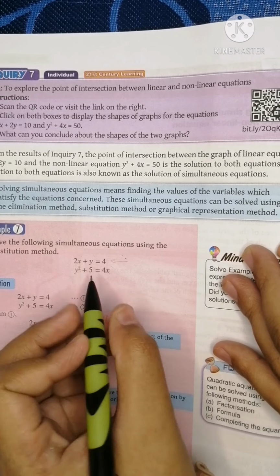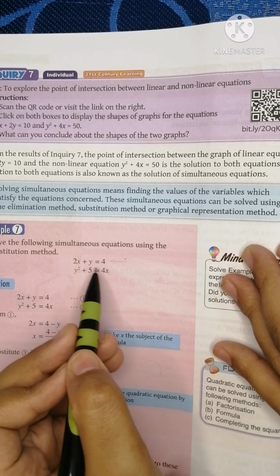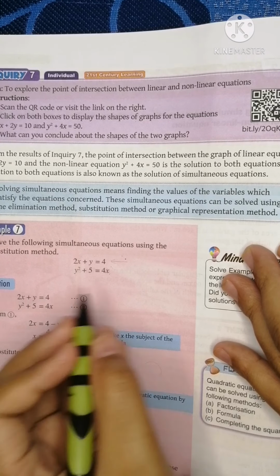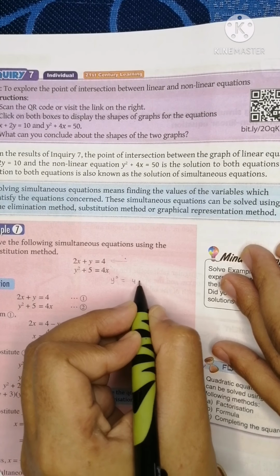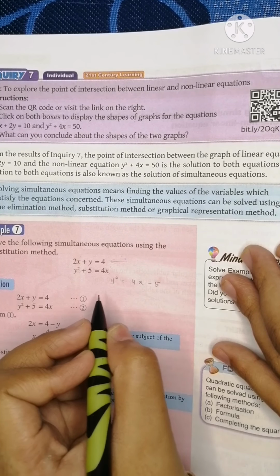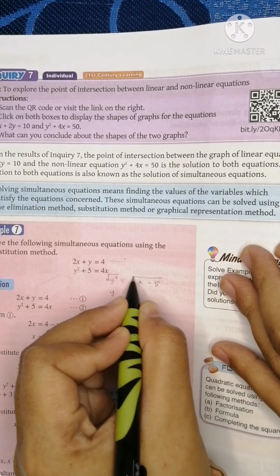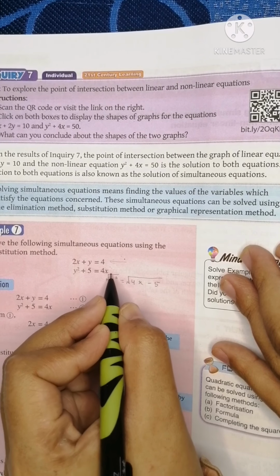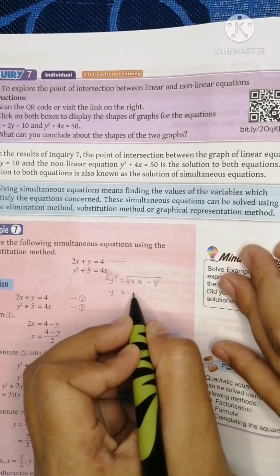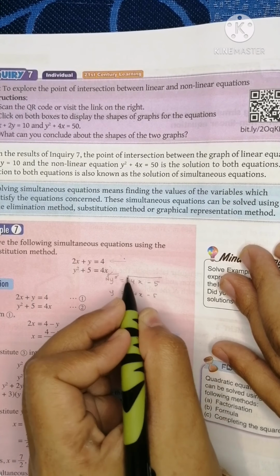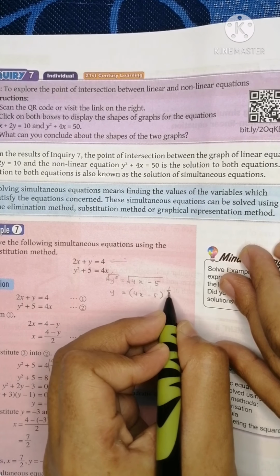If I show you, and this is just for your information, that this one is a non-linear equation. So if we do it like this, y squared equals 4x minus 5, and then for y, we do square root on both sides to eliminate this square here. It becomes y equal to the square root of 4x minus 5. In indices, square root means to the power of 1 over 2.